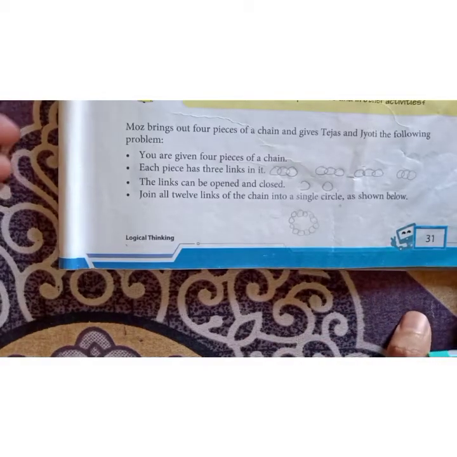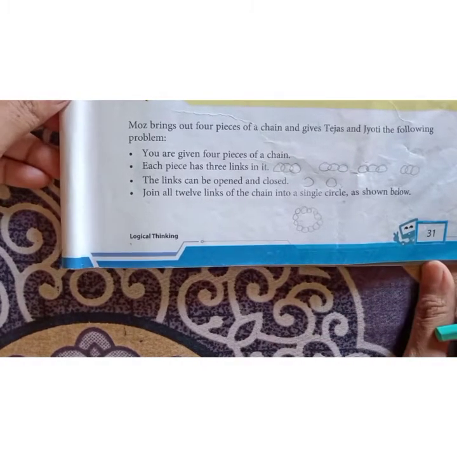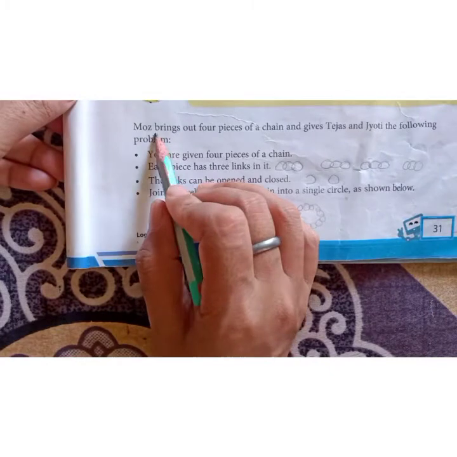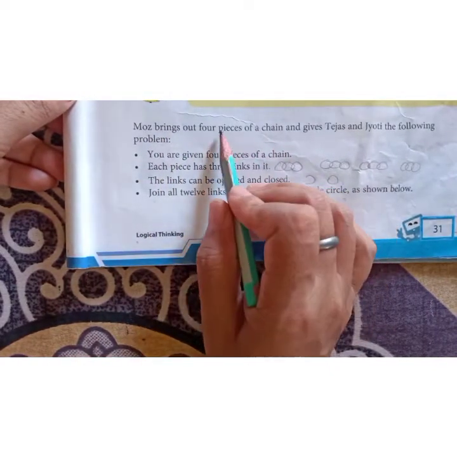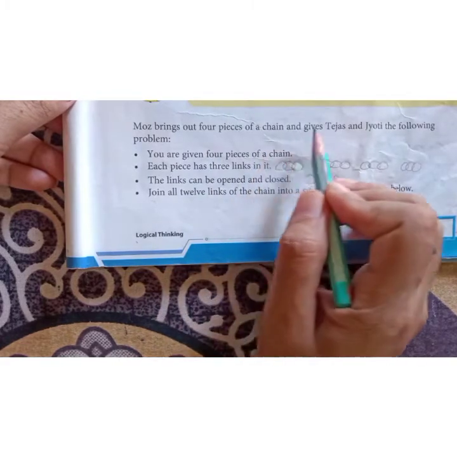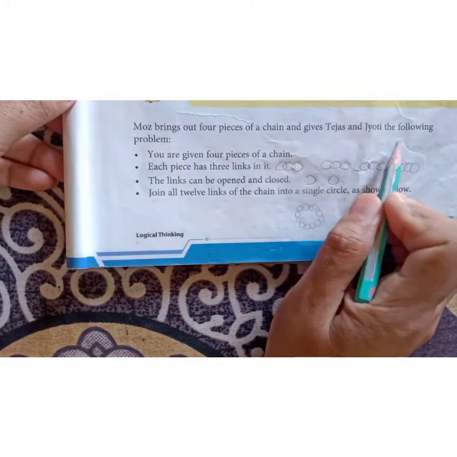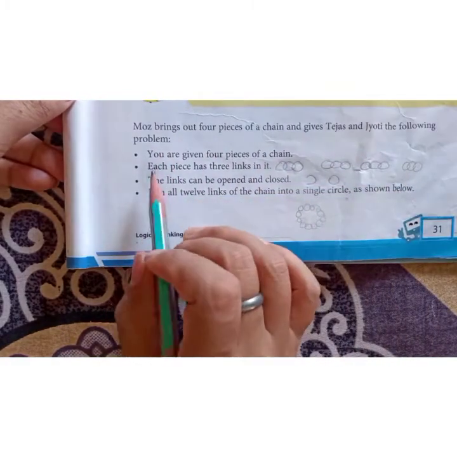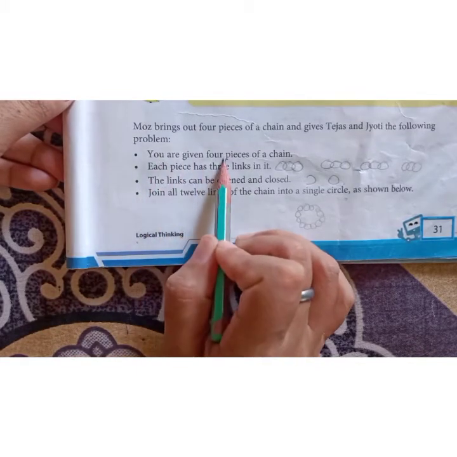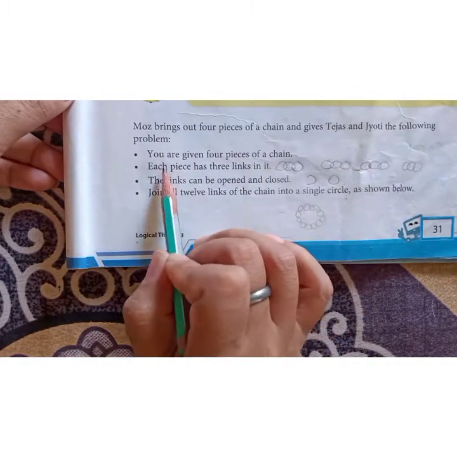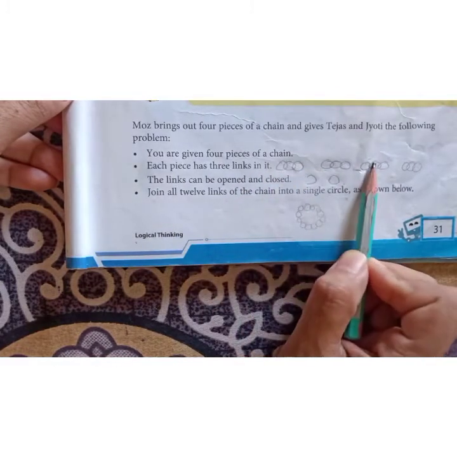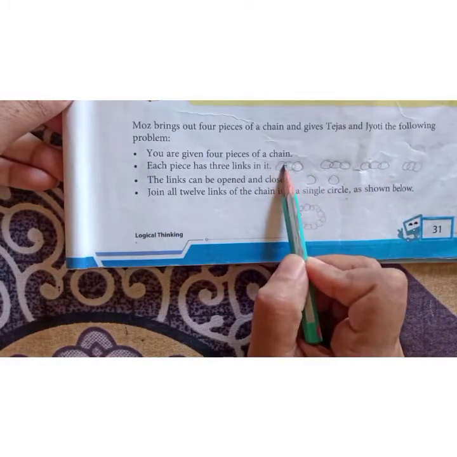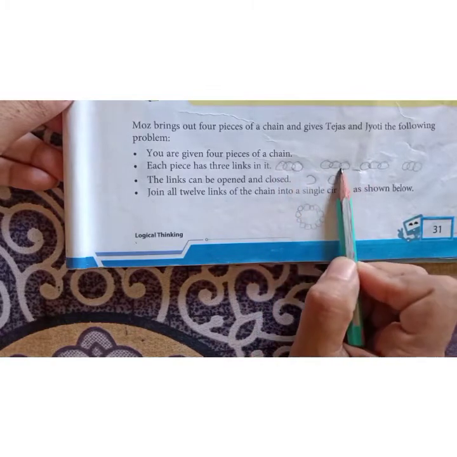Okay children, let's solve this problem from your textbook. Moss brings out four pieces of a chain and gives Tejas and Jyoti the following problem. What's the problem? You are given four pieces of a chain. Each piece has three links in it. That means they have given four pieces of chain and each piece has three links in it.